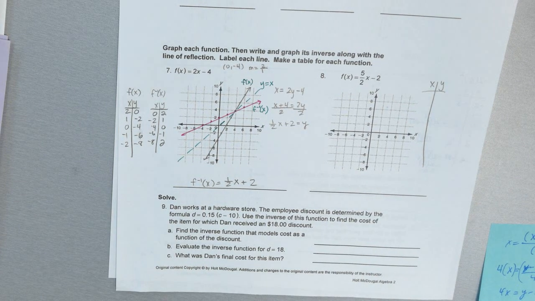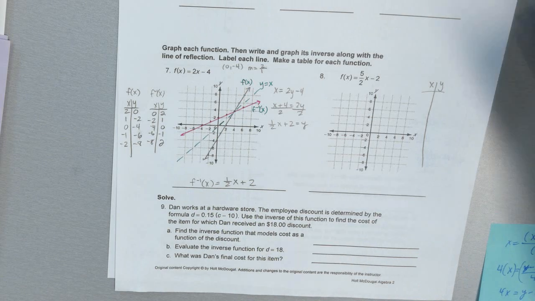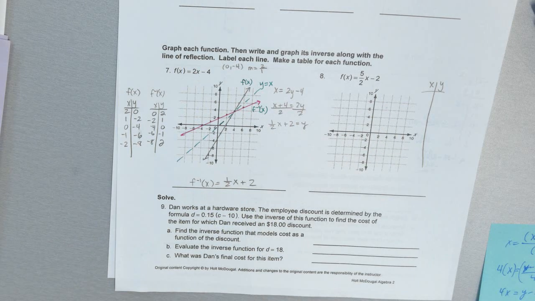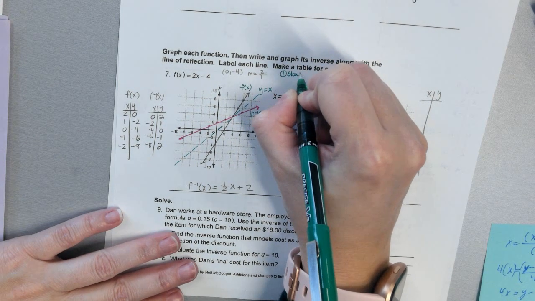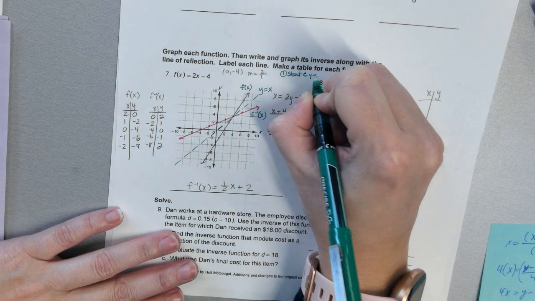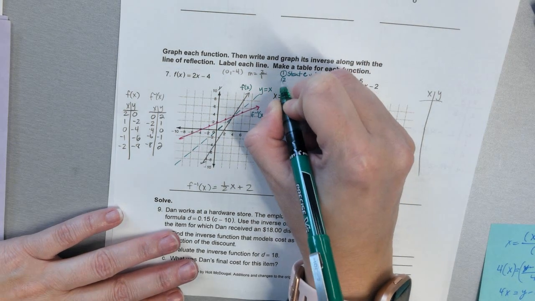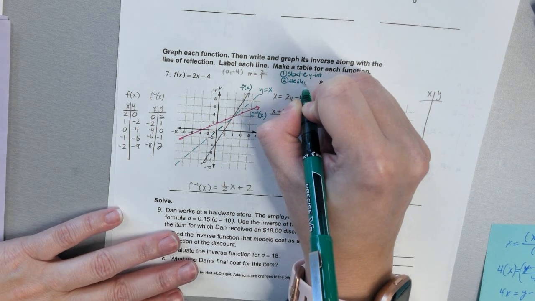Okay, and then you're going to make a table for each function. Now, when you do make the table, you don't have to do that first. In fact, for this one, remember, these are linear. How do you graph a linear function? Where do you want to start when you're graphing? Yes. Start at your y-intercept, and then the second thing is use your slope.